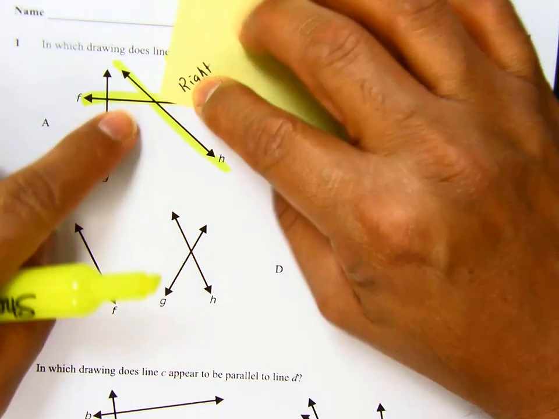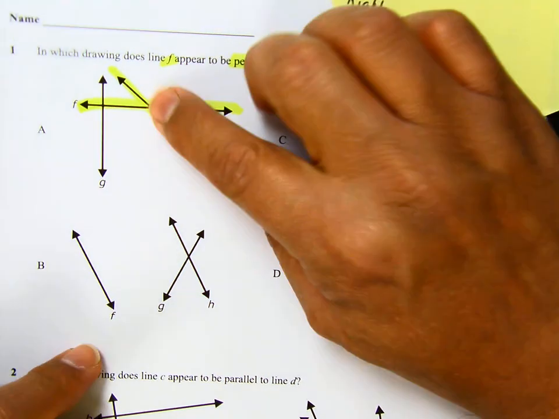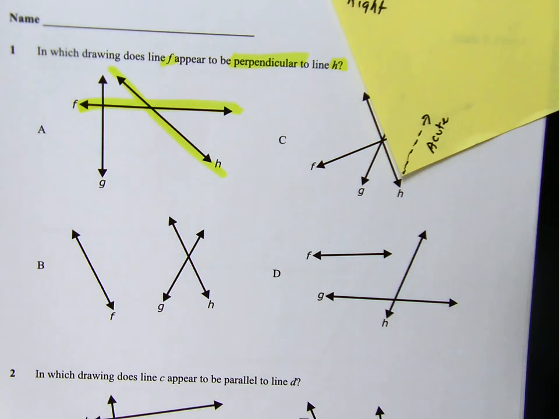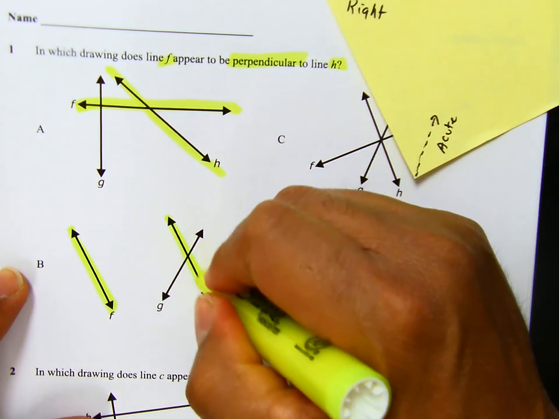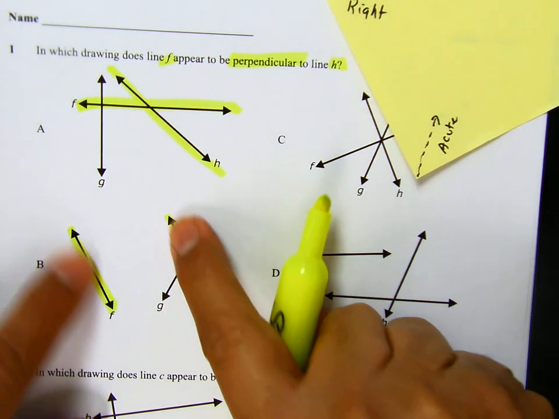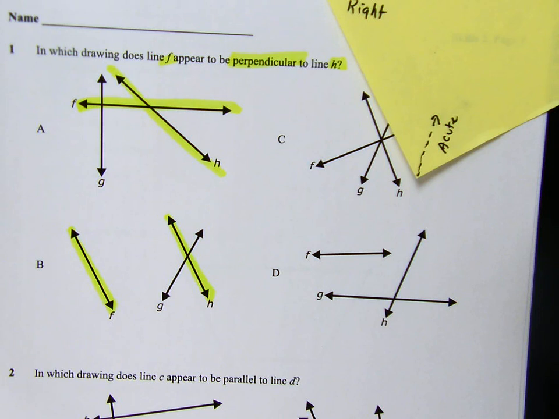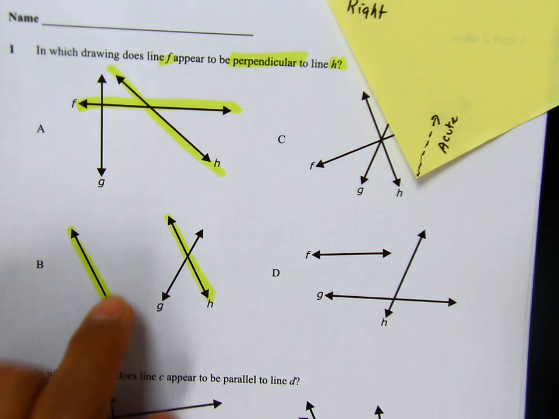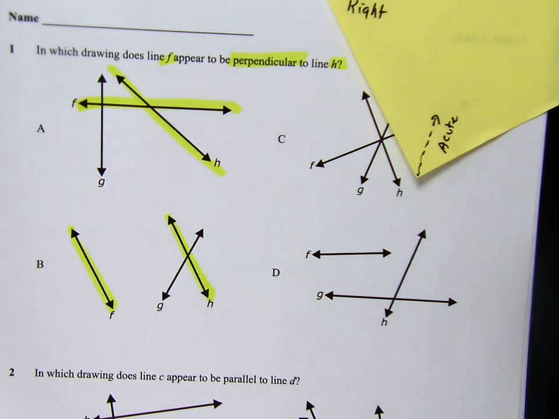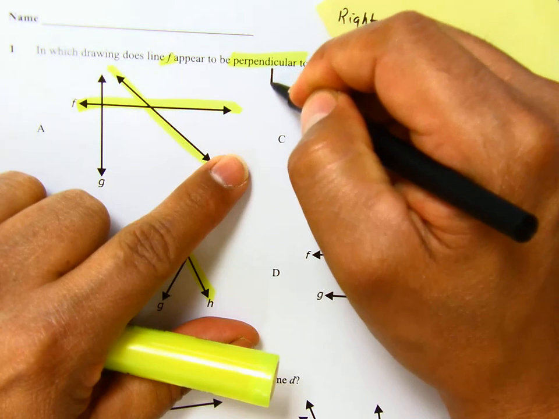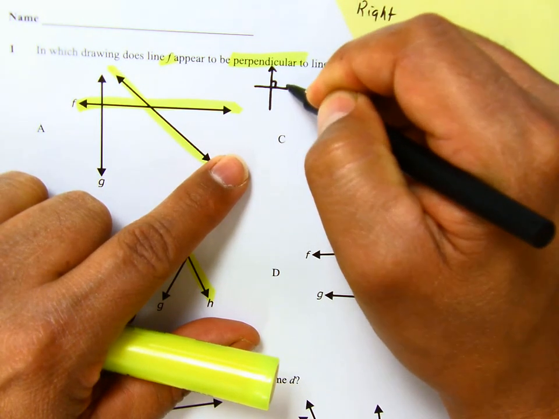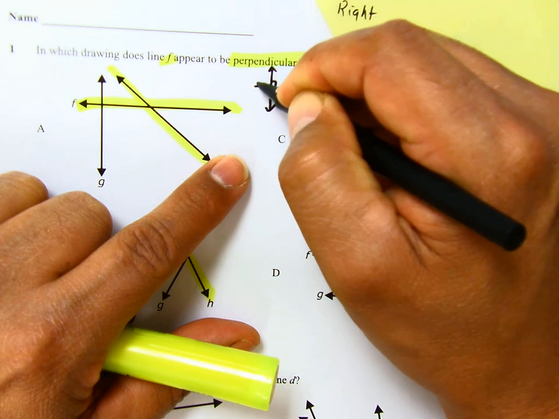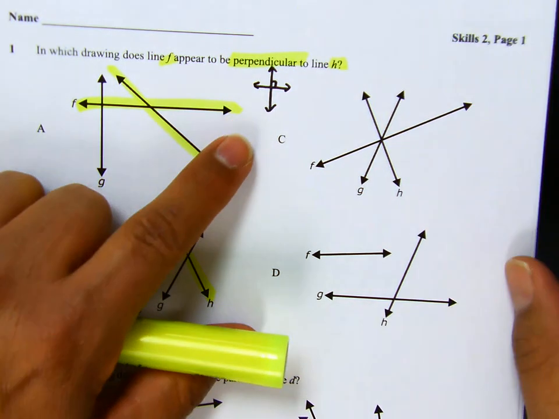This is an obtuse angle, that's an acute angle, so no, these are intersecting lines. So this is line F and line H. Those two do not even intersect, so they can't be perpendicular lines. These are parallel lines. We're looking for perpendicular lines. Perpendicular lines are lines that form right angles. This is what we're looking for.